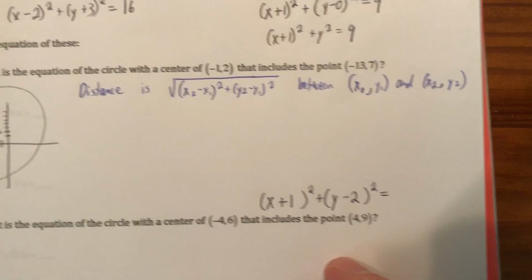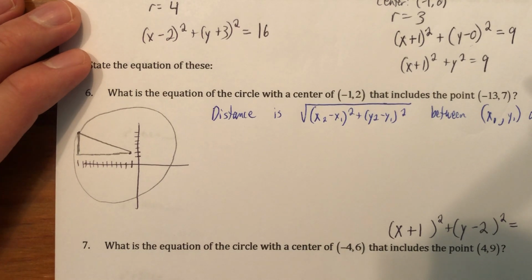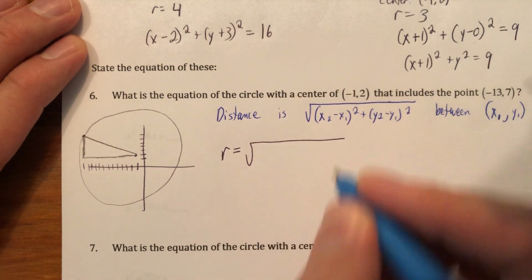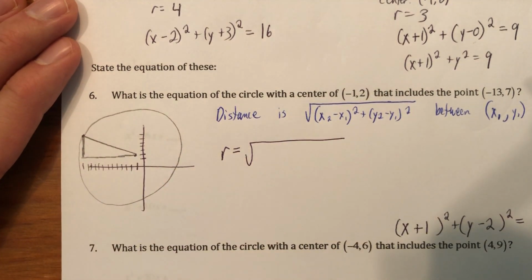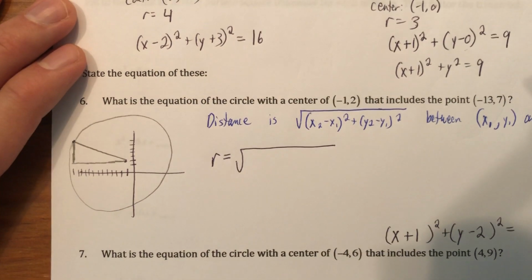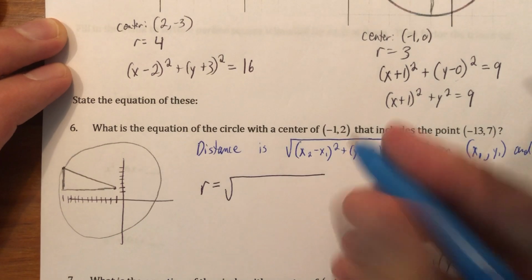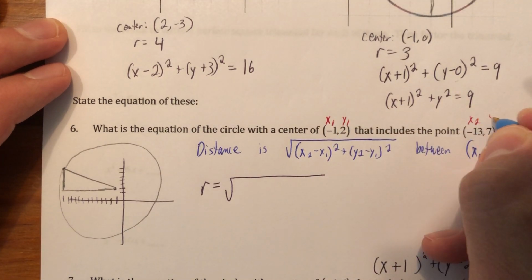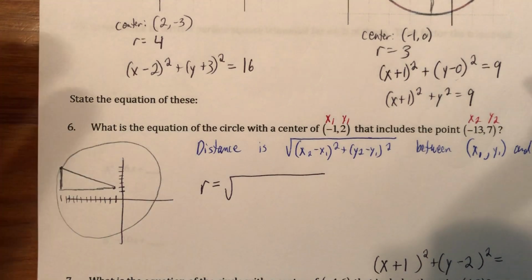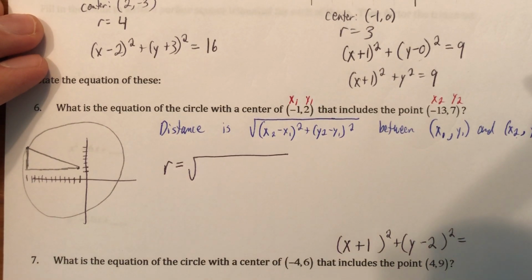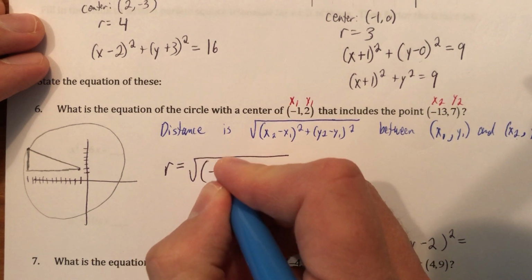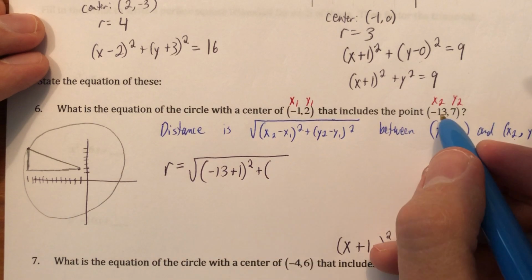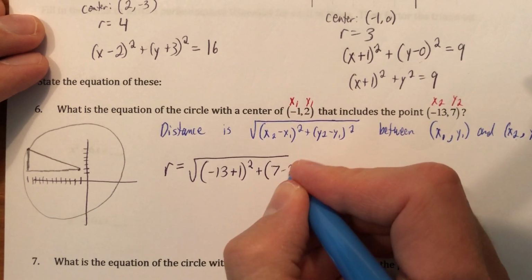So my radius, the distance from the center to the edge, is the distance between here and here. So let's just do it. I'm going to call this point x1, that one y1, this x2, and this y2, and then we're going to use those points. So plug them in the formula. Don't make it harder than it is. Just watch your signs. Negative 13 minus negative 1, and then 7 minus 2 squared.